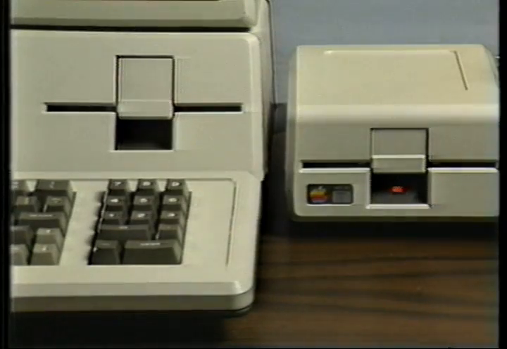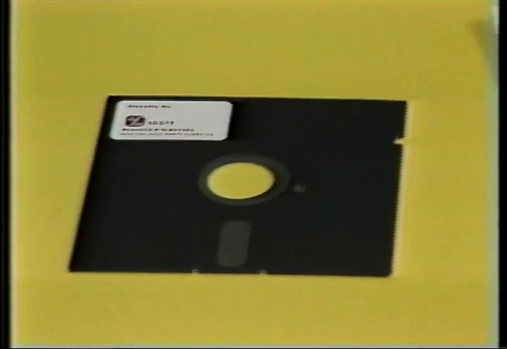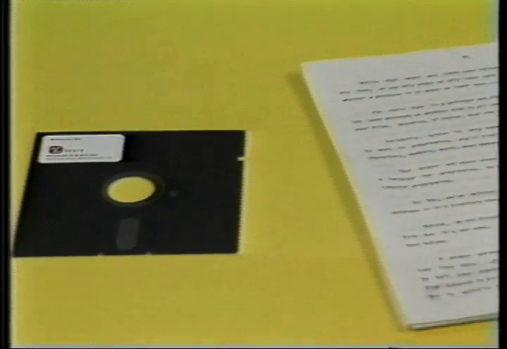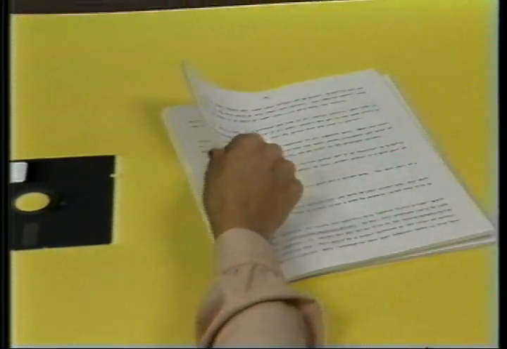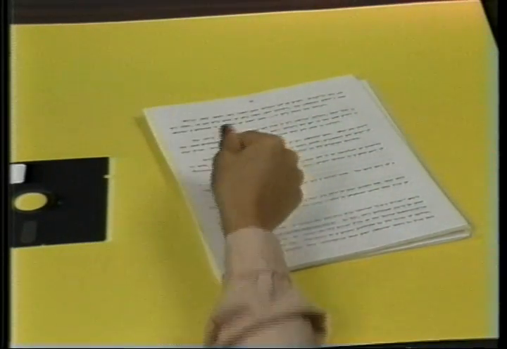Of course, by storing blocks of bytes on disk and only using active memory for what you are currently working on, you can gain a tremendous amount of usable memory. Each disk that you can use with your Apple can store about 140,000 bytes, or about 1,144,000 on and off pulses. That's roughly equal to 45 double-spaced typewritten pages.